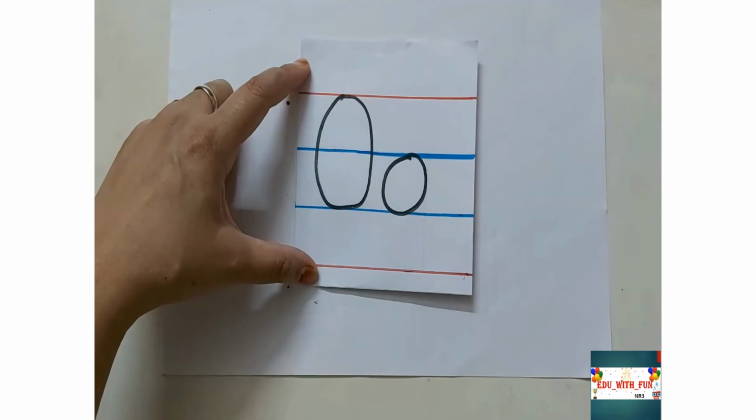And when we make a C curve, which we join again to make a circle O, it looks like a small circle also. So when you are writing small letters, always remember it mostly comes in between these two, the second blue line to the third blue line.